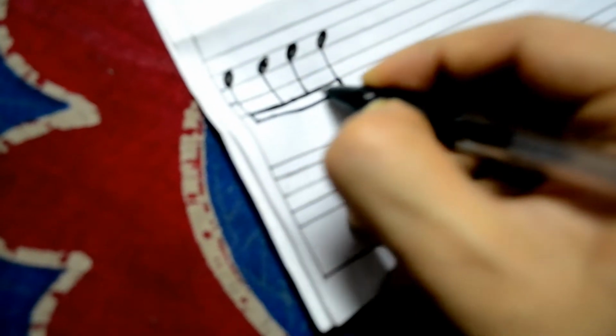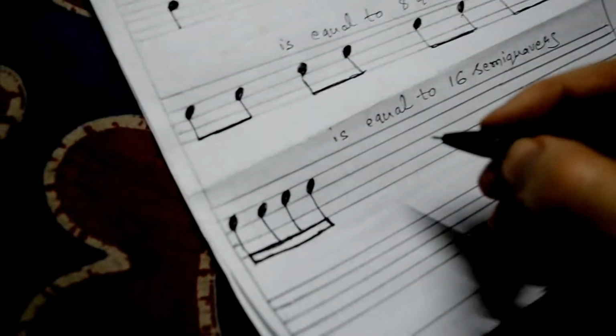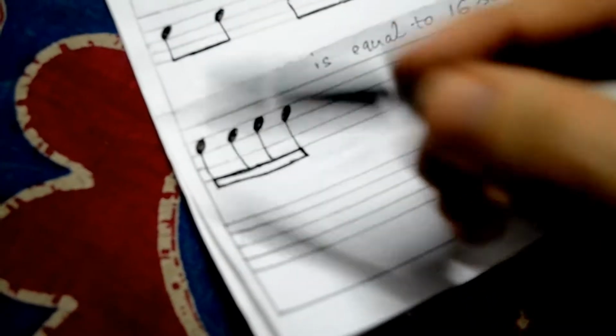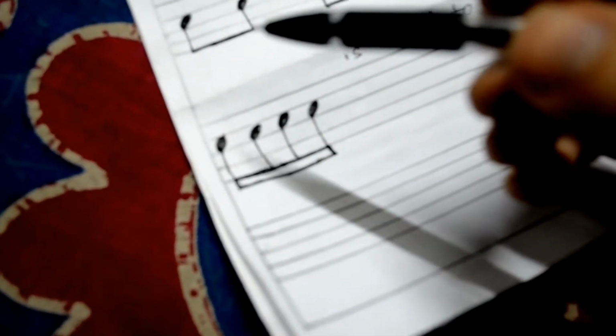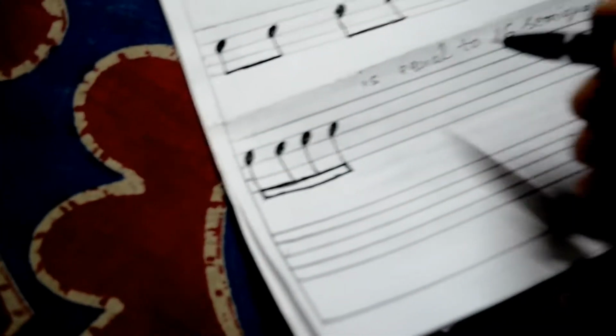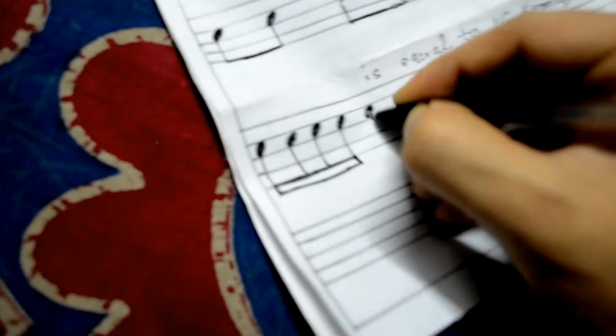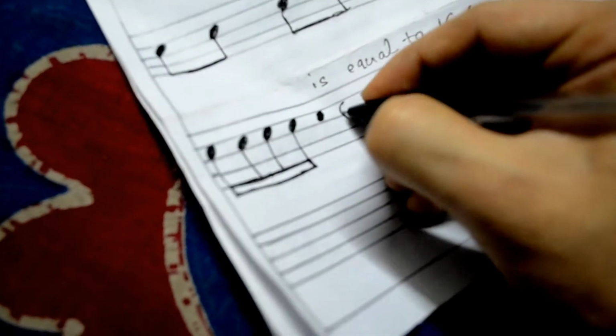Make these 2 lines dark to symbolize that these are semiquavers. Each quaver is now divided into 2 semiquavers, so 2 quavers is equal to 4 semiquavers. Let me draw them for you.